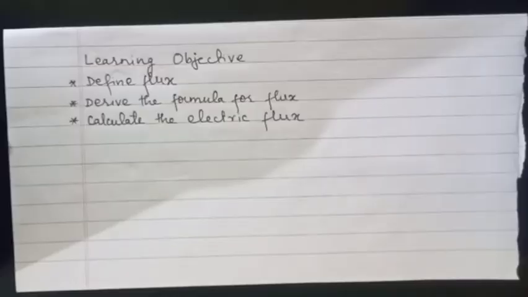Hello everyone, today in this video we are going to talk about electric flux. After this video you should be able to define electric flux, derive the formula for electric flux and use this formula to calculate electric flux for different systems.